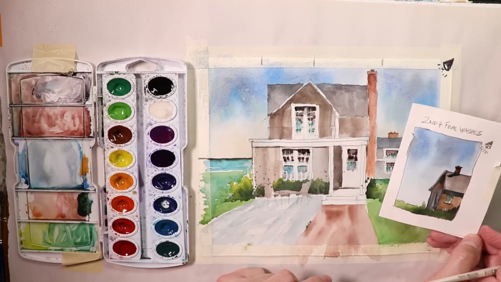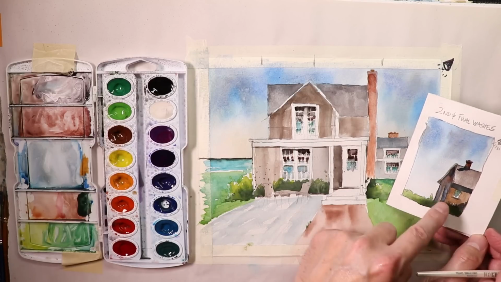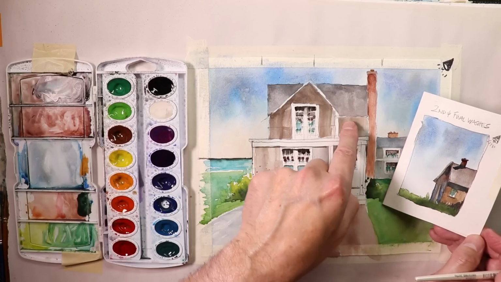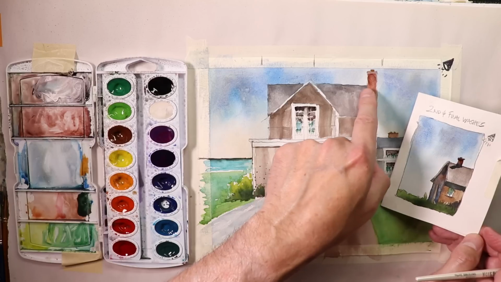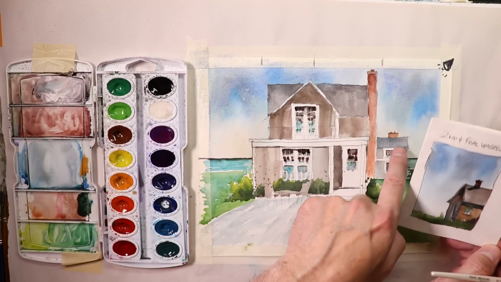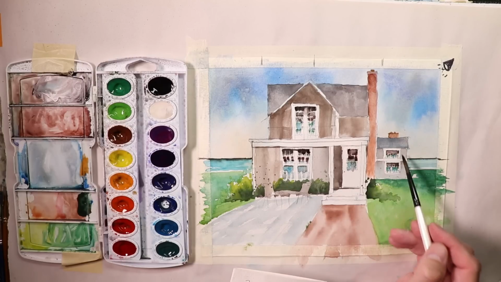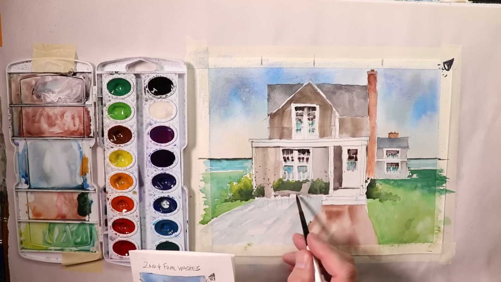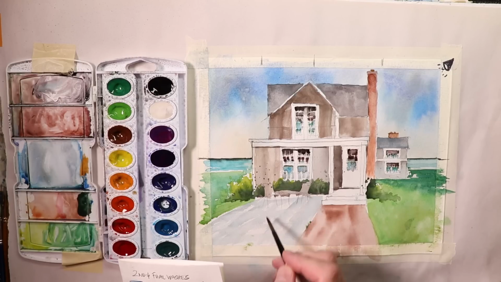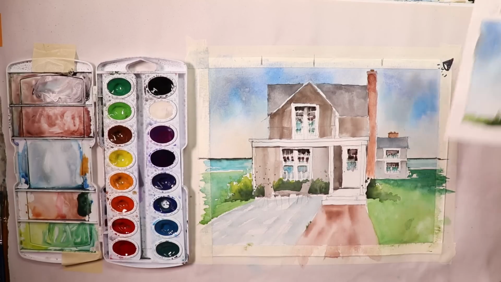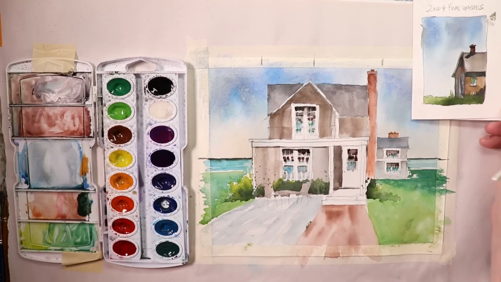And then we're going to start working on the darkest darks now. So we're going to work on the dark shadows under the eaves of the roof. The chimney's going to cast a shadow across over here, and we'll have more shadows over here on the eaves of the roof. So you're going to see how the shadows will also be underneath the table and the chairs here, and that'll pretty much tie everything all together and make everything look unified and fantastic. So let's get started here.